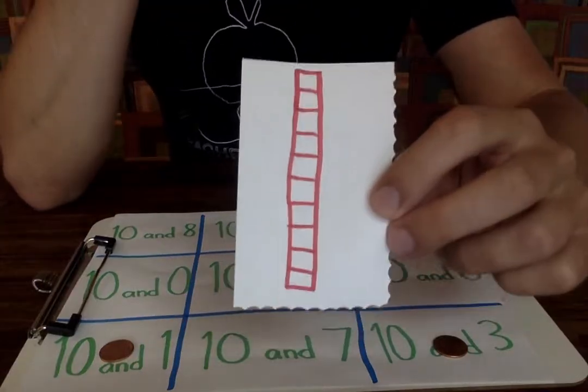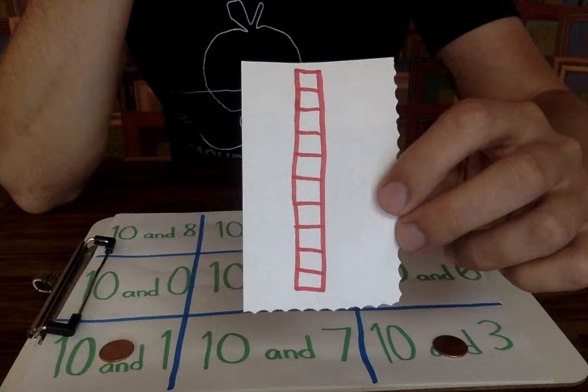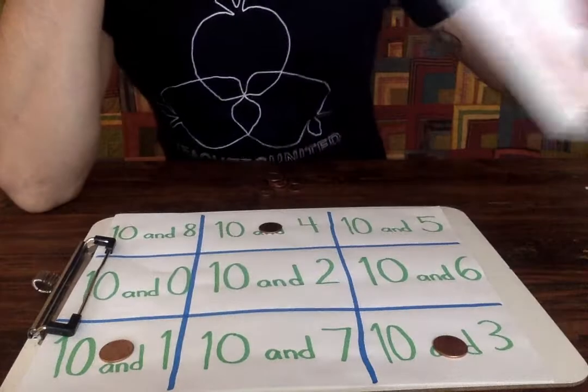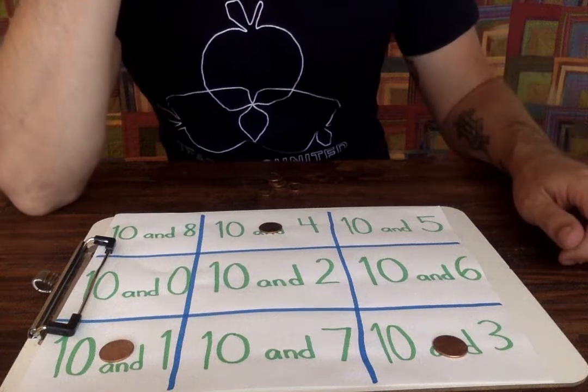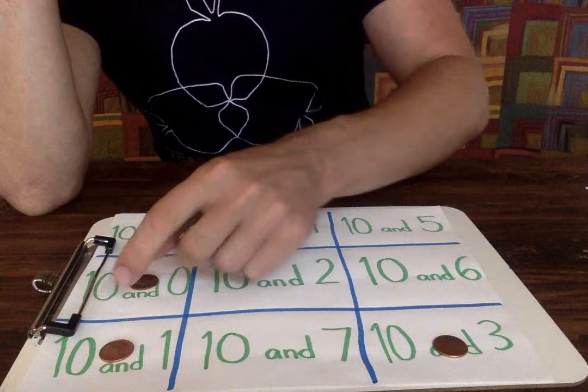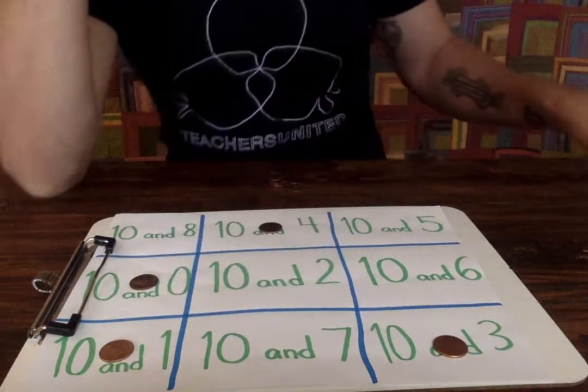Here's my next one. Oh, I notice it's just a 10 group, just a 10 stick. So 10 and no leftovers, none is the same as 0, so it must be 10 and 0. Ooh, I just got closer to 3 in a row over here.